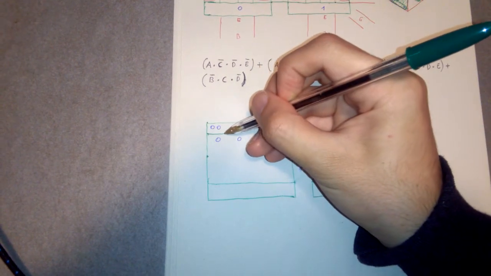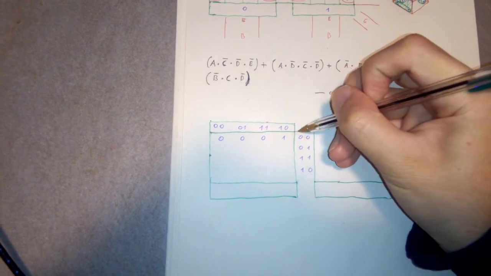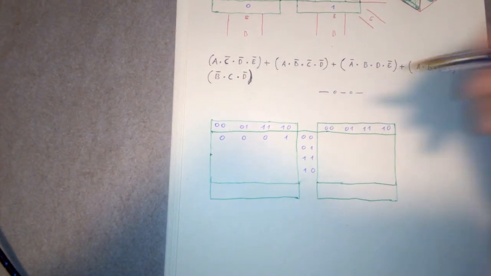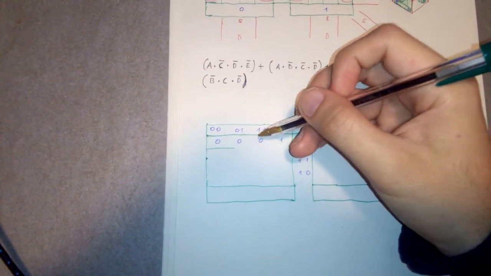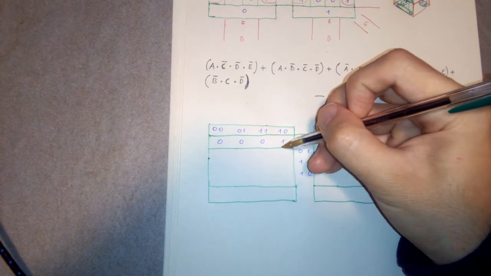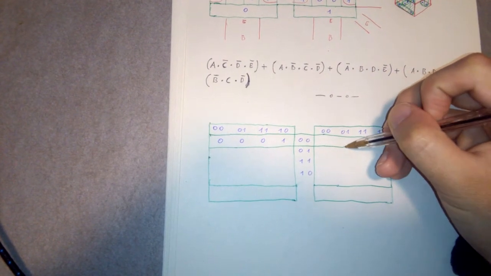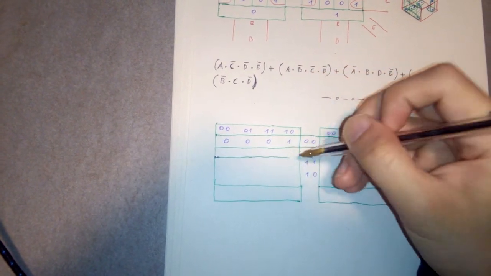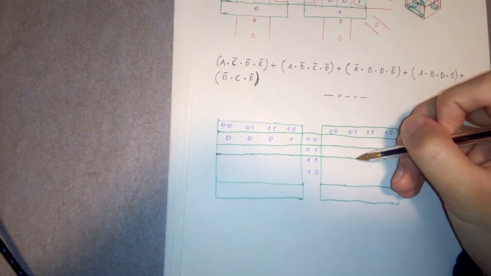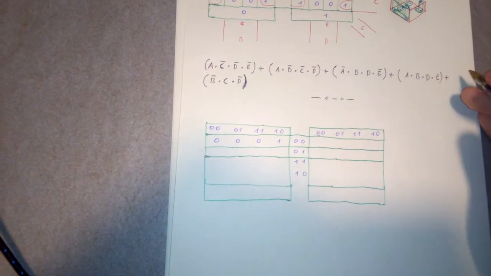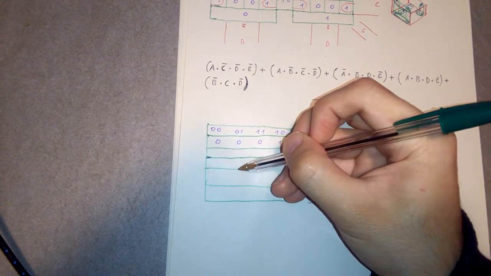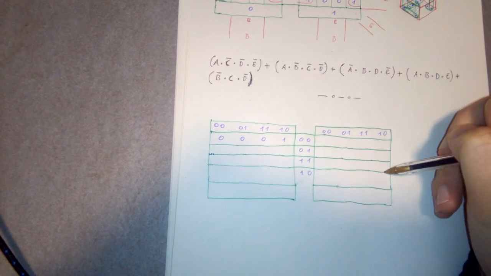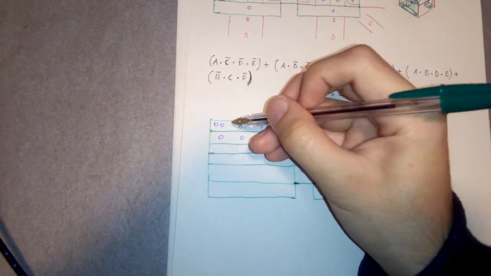Okay. Again. Like this. And lastly, like this.